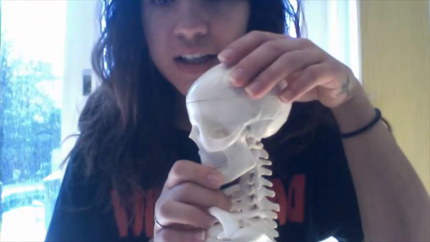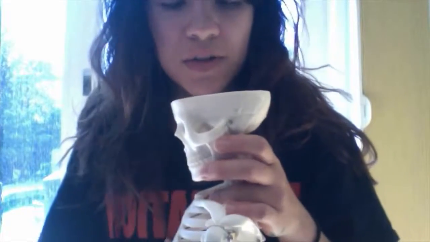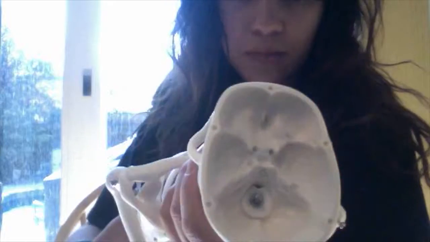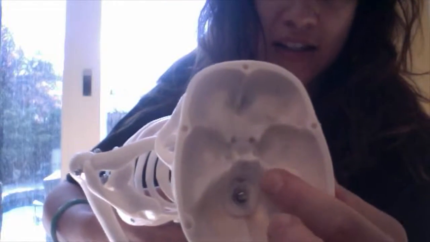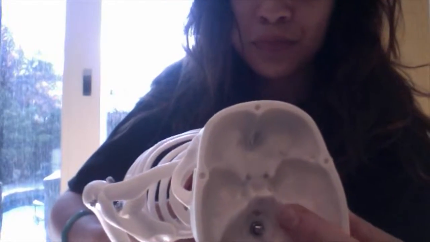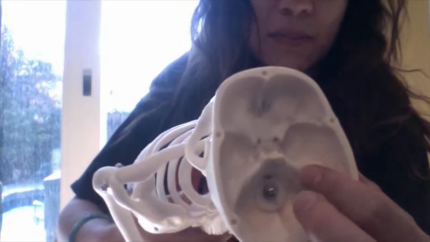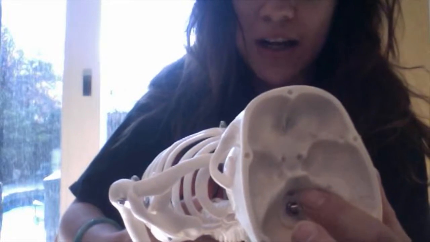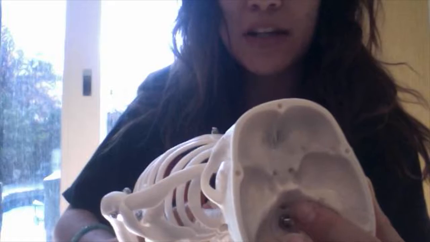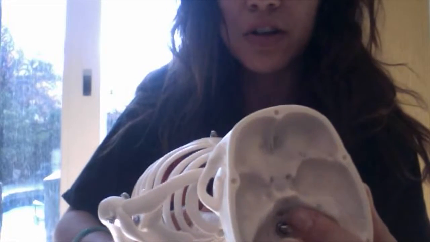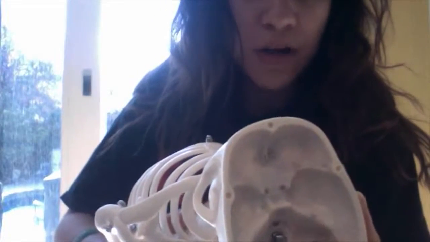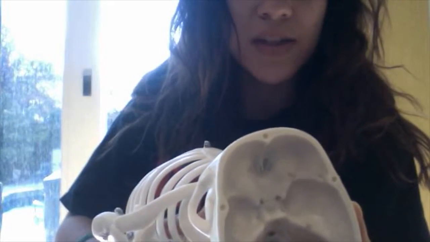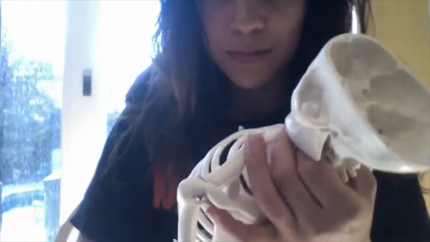Now, internally, we also have the petrous part of the temporal bone. This is the temporal bone here. And we also have the internal acoustic meatus, which cannot be seen in this particular diagram, but the internal acoustic meatus transmits cranial nerves 7 and 8. And the petrous part of the temporal bone houses the middle and inner ear cavities.